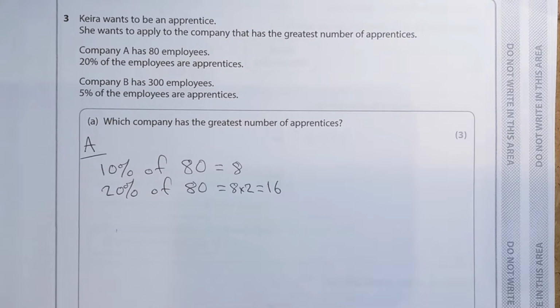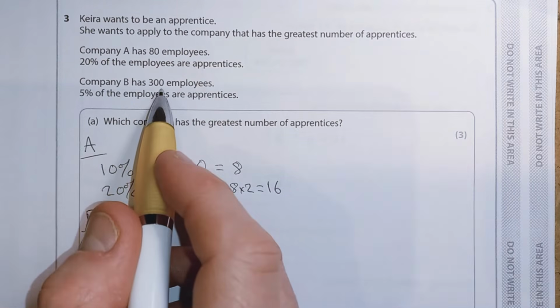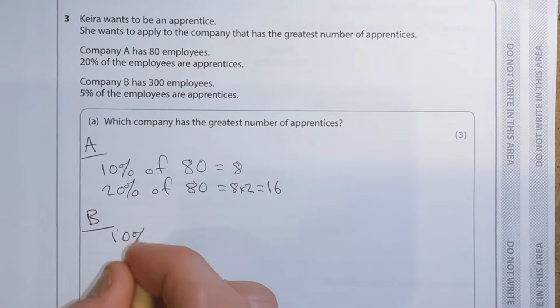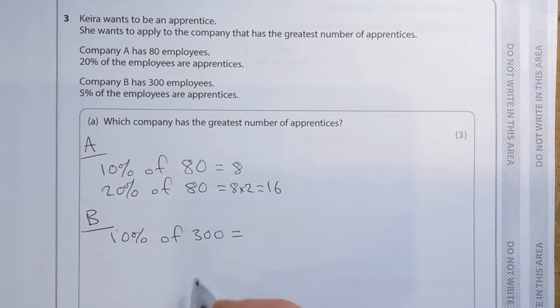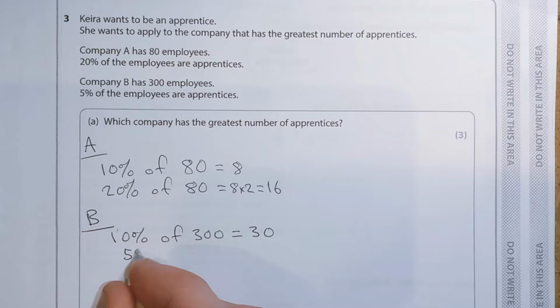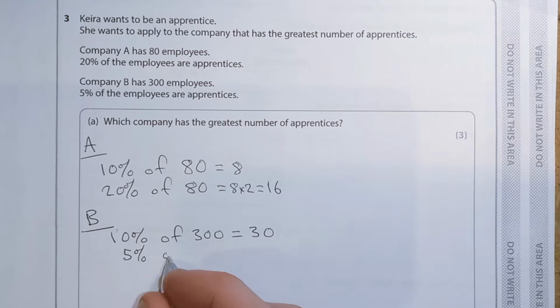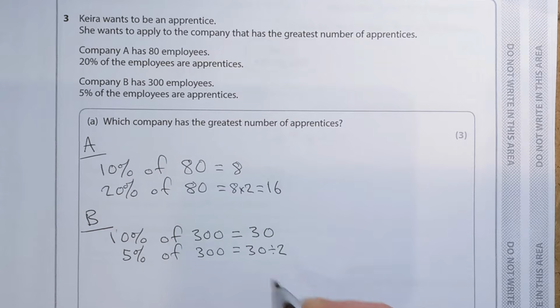Okay. Now we want to do the same thing for Company B. Company B has got 300 employees. We want to know what 5% is. So again, I'm going to start off with, well, what's 10% of 300? Well, again, we just take a 0 off. So it's going to be 30. Now 5%, this time, so we don't want to double it this time. We doubled because 20 was double 10. 5% is half of 10. So we want half of 30. So 5% of 300 is going to be 30 divided by 2.